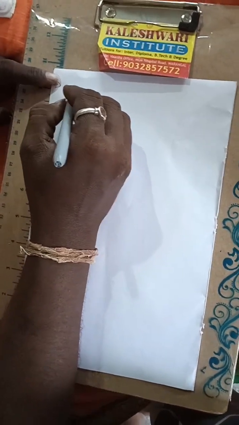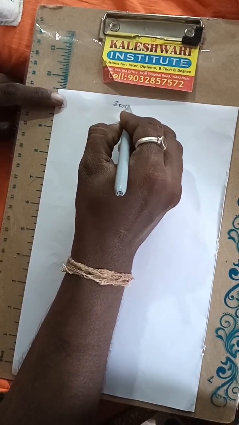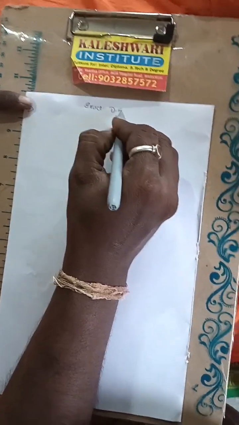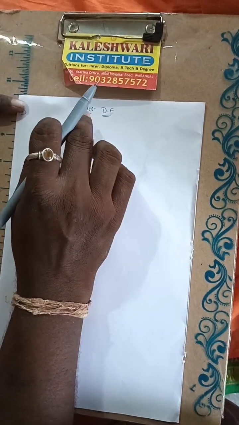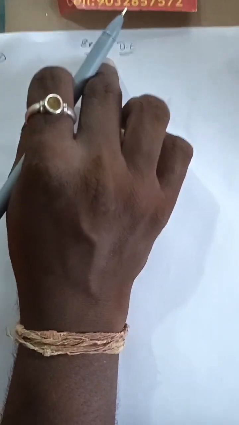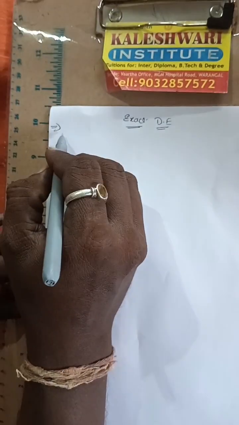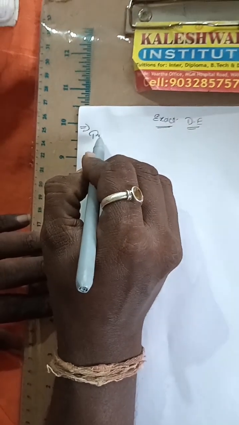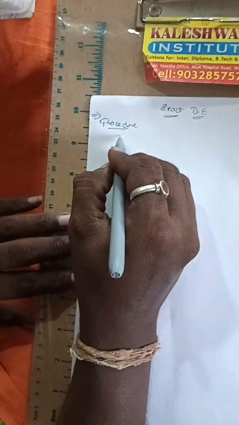Hi friends, today we will discuss the exact differential equation. Before going to the exact differential equation, first you have to know the procedure of the exact differential equation.